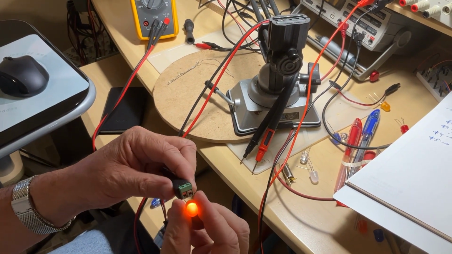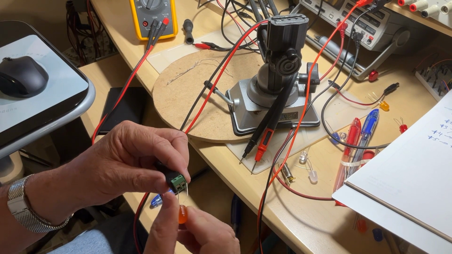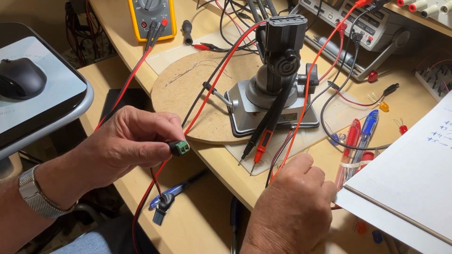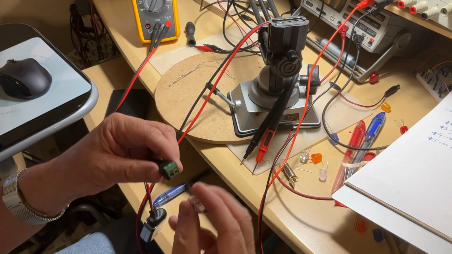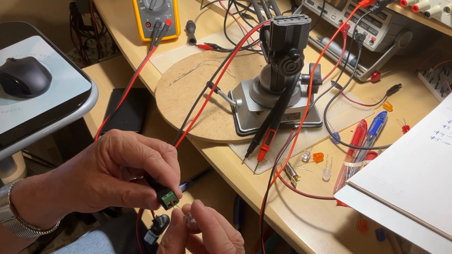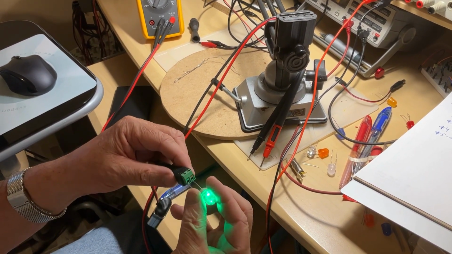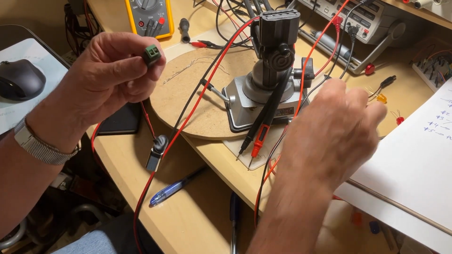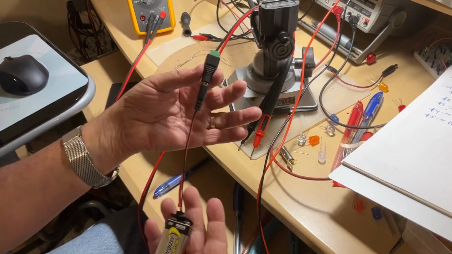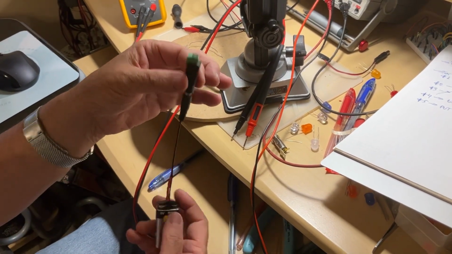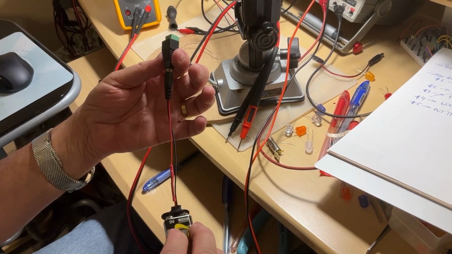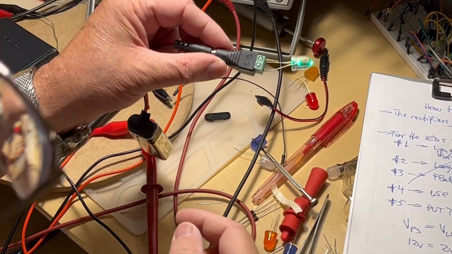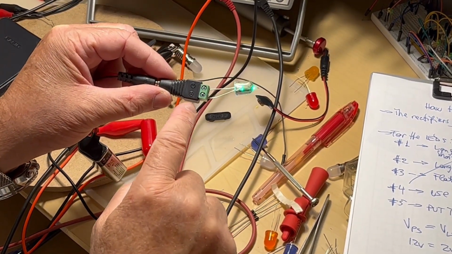That's an amber one. If you put it the reverse way, nothing is going to happen. And I pick up another one. You see, a green one. So you can check all of them anytime you want. It's the easiest tester you can build, okay?